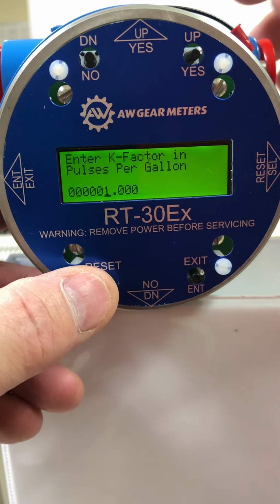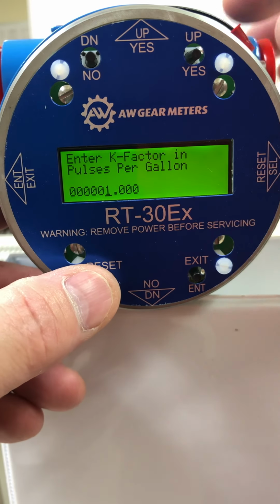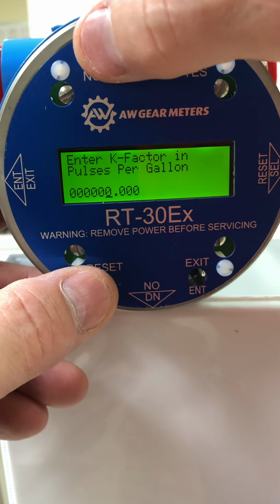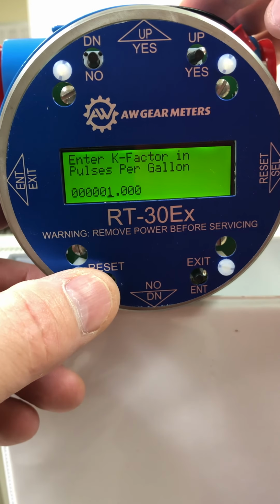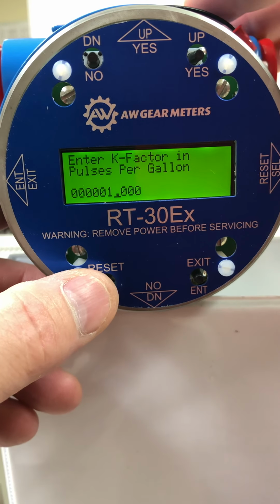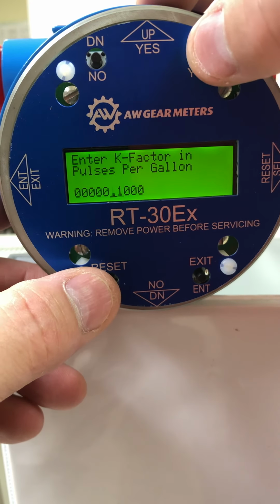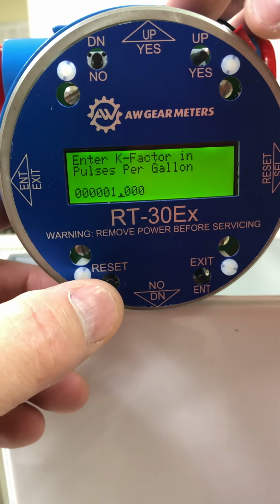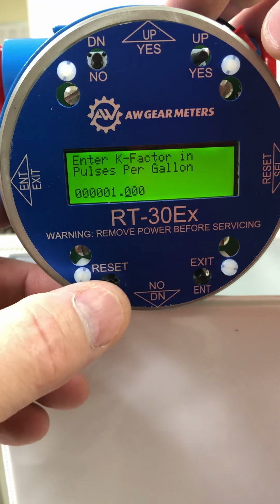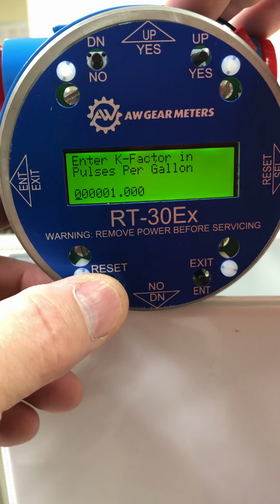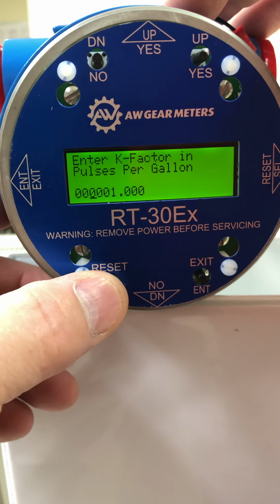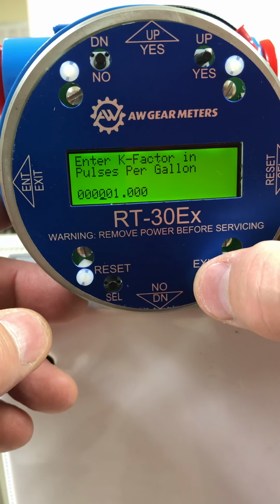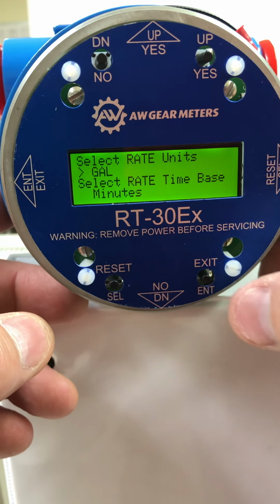So we can start changing this number, this 1 to 2. We press the up button or the down button, and it'll loop around. By default, it comes from the factory at 1. Then you hit the decimal point, and you can move where the decimal point is with these up or down buttons. And then you can hit the bottom left select button to move through to change what digit on the display you're programming. Once you're done, you press enter, and it'll take you to the next screen.